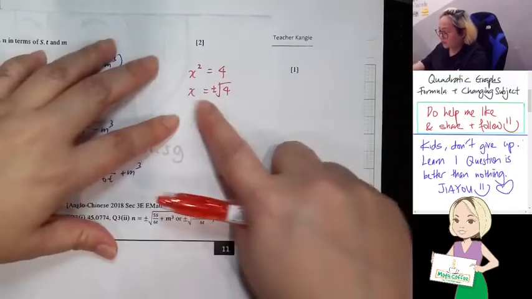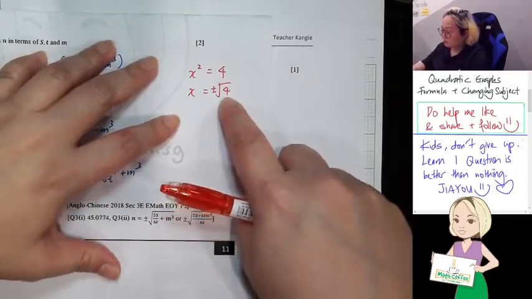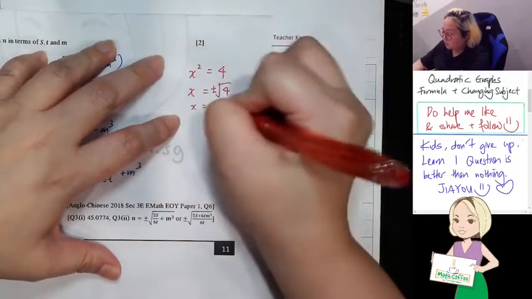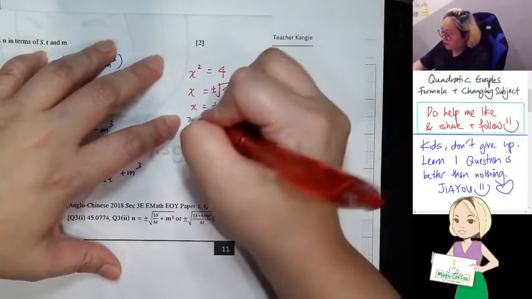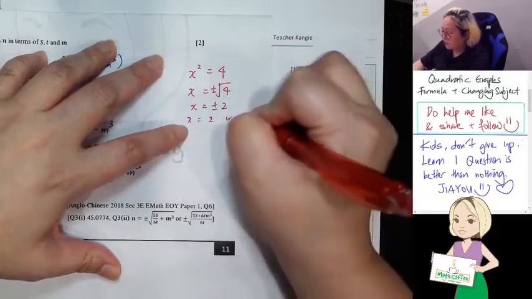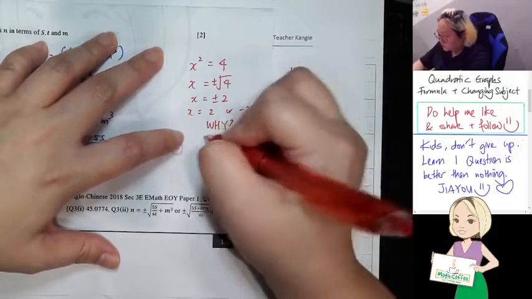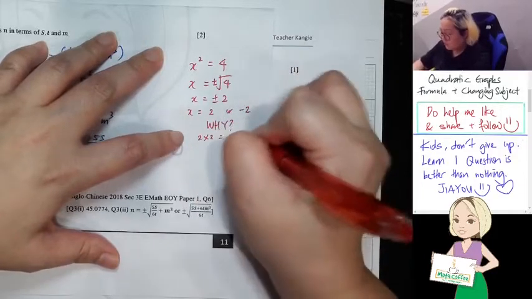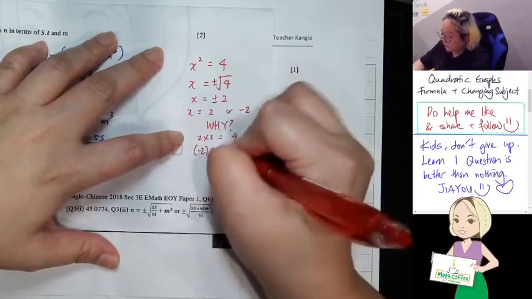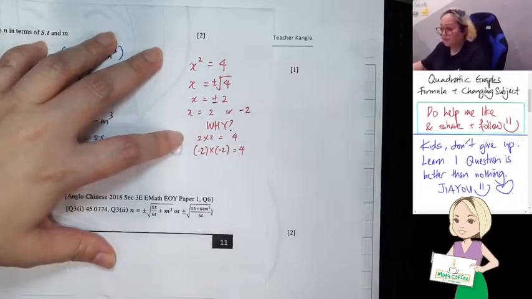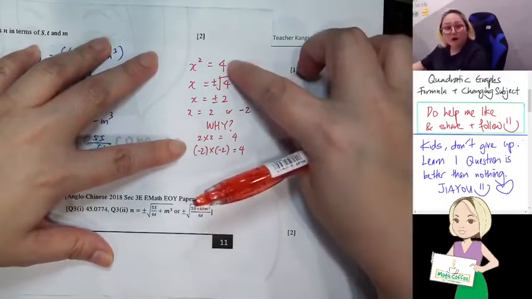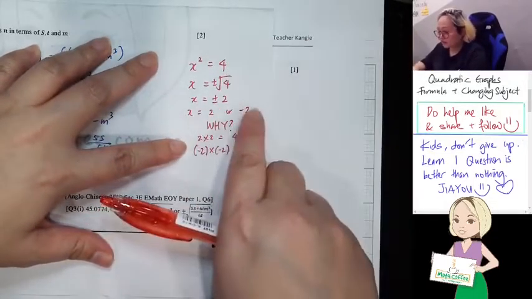So over here, x is equal to plus minus square root of 4. So x is equal to plus minus 2. Why is that so? My x answer is 2 or negative 2. Why? Because 2 times 2 gives me 4, and negative 2 times negative 2 also gives me 4. So when I square root 4, I should have 2 answers: 2 or negative 2.